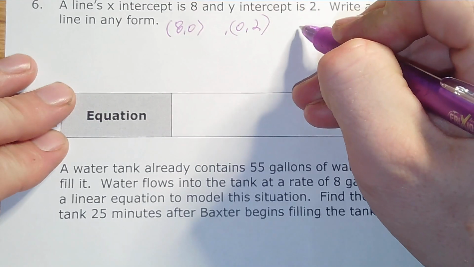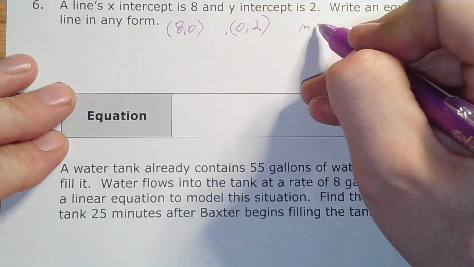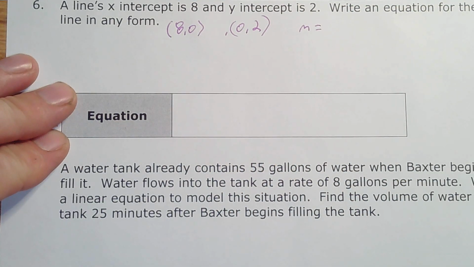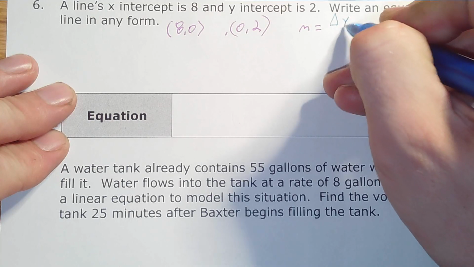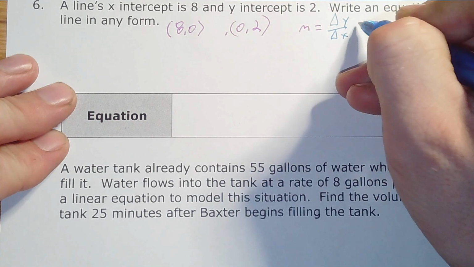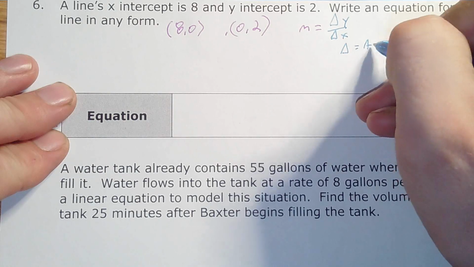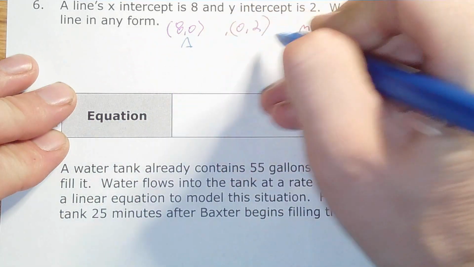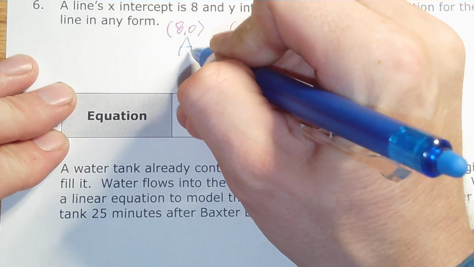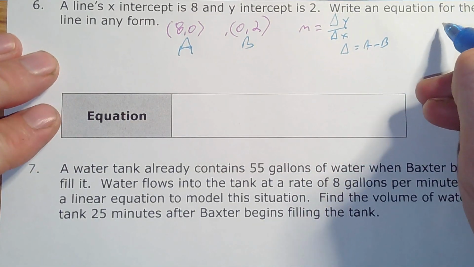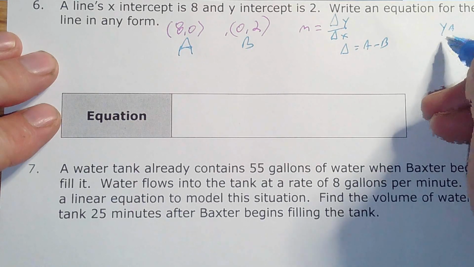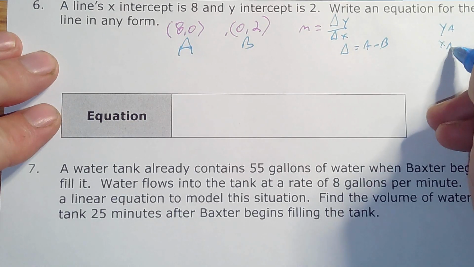Okay, so the slope equals change in y over change in x, right? My change is going to be a minus b. We'll call this one a, call this one b. So we'll go ahead and pre-stage my ya, xa.